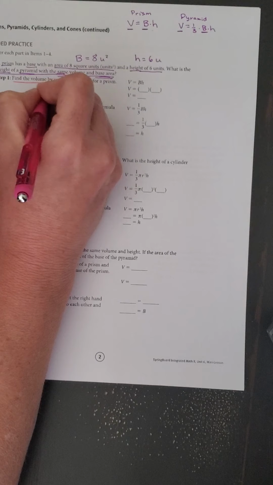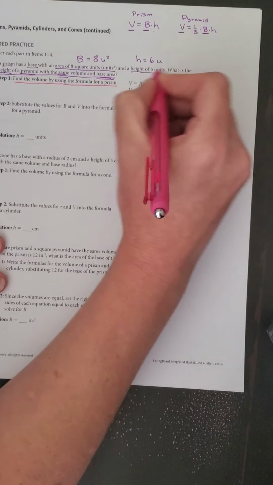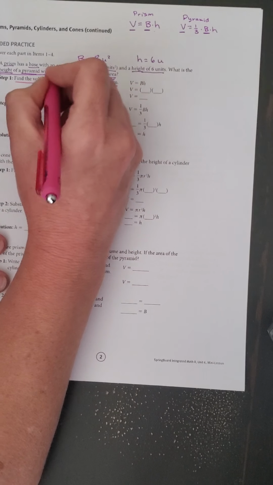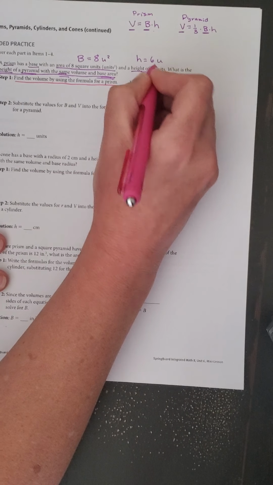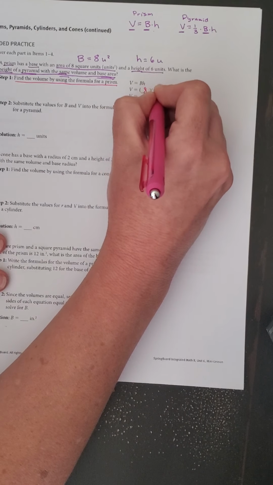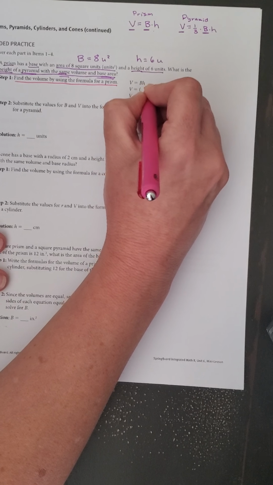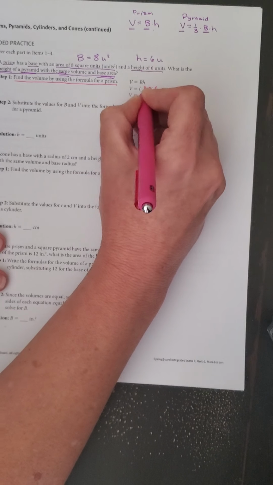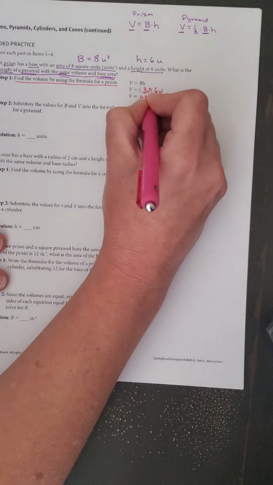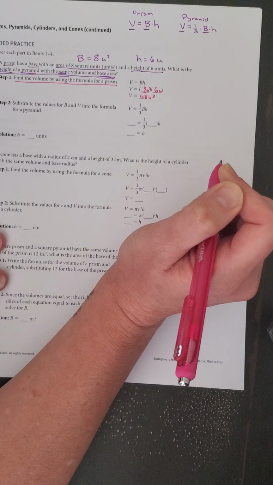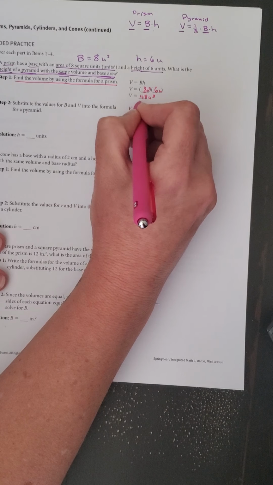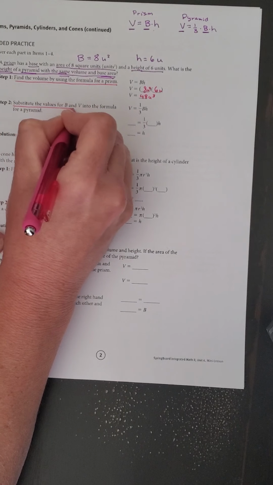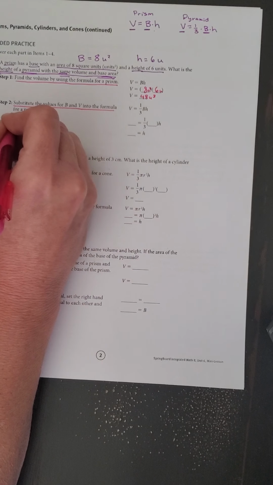They say find the volume by using the formula for a prism. So volume equals base times height, right? The base was 8 and the height was 6. So 8 times 6, and this is units squared, and this is units. So that would be 48 units cubed. And then once we know the volume, it says the volumes are equal, so substitute the values of B and V into the formula for a pyramid.